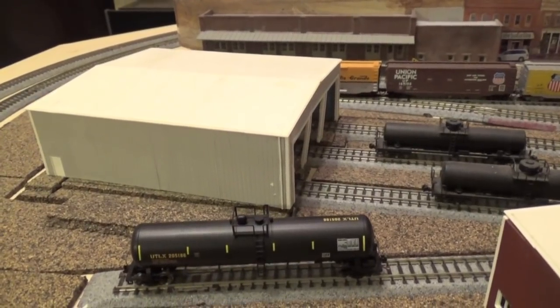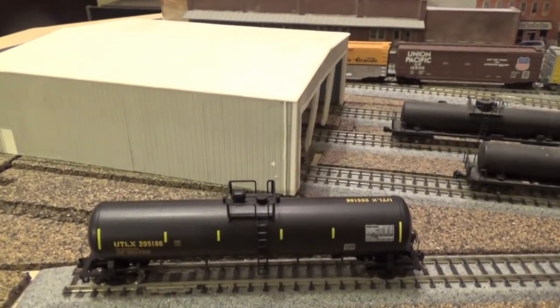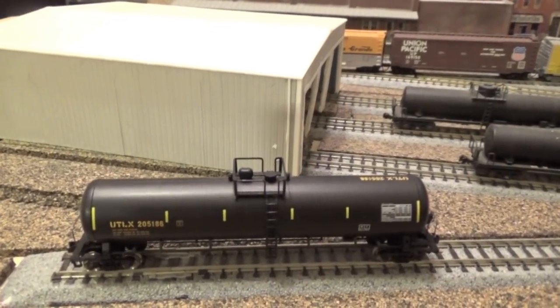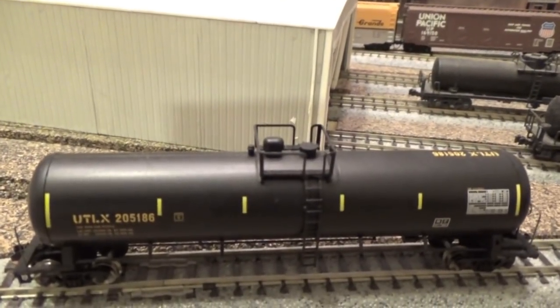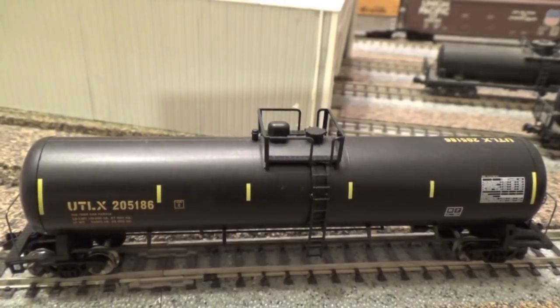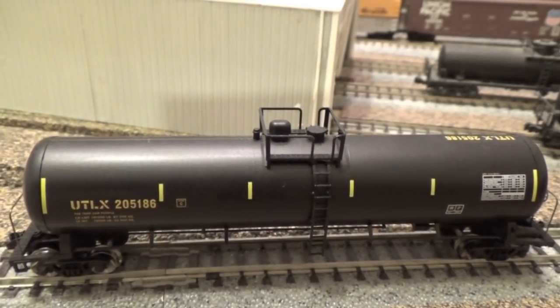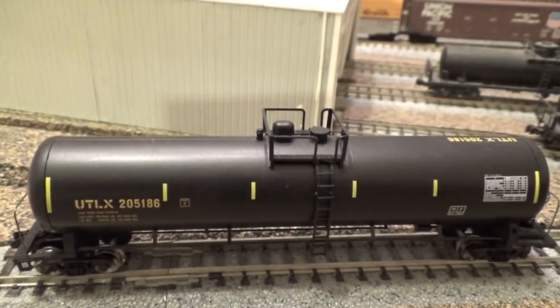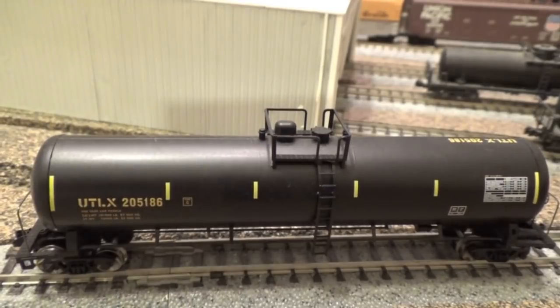The tank cars running on my layout are owned by shippers and leasing companies, not by the Union Pacific Railroad. Over here at Evanston is one of the major industries on my layout, still under construction, the Union Tank Car Company. The UTCC manufactures, leases, and repairs tank cars. Here you can see the UTCC markings on a tank car.